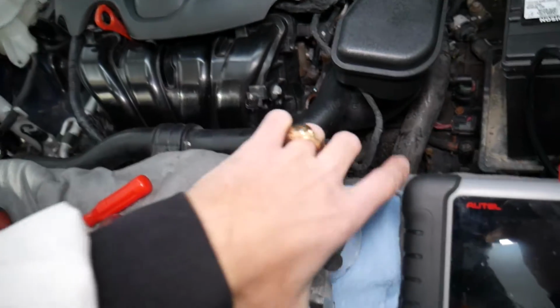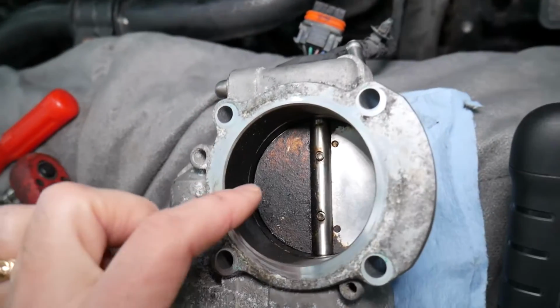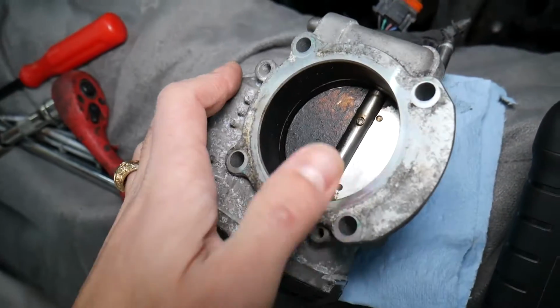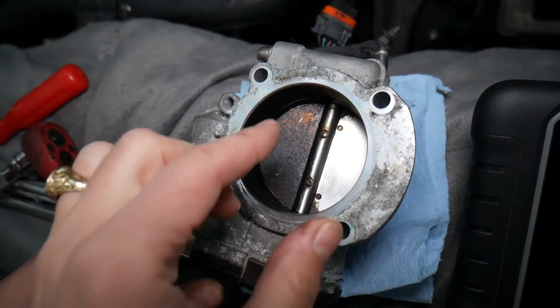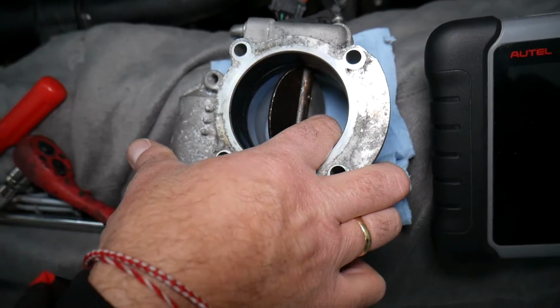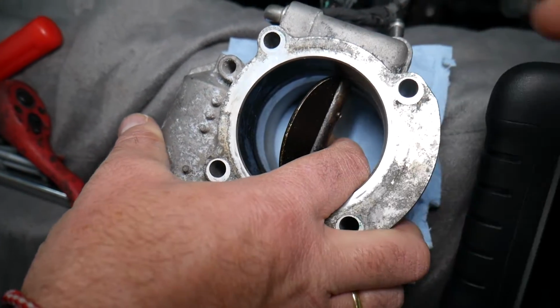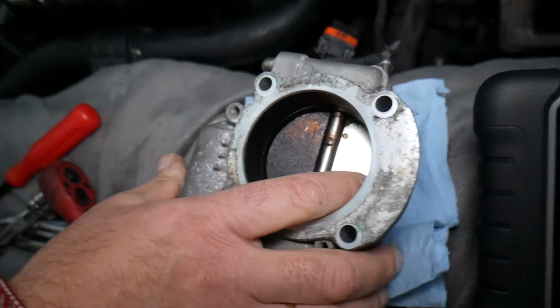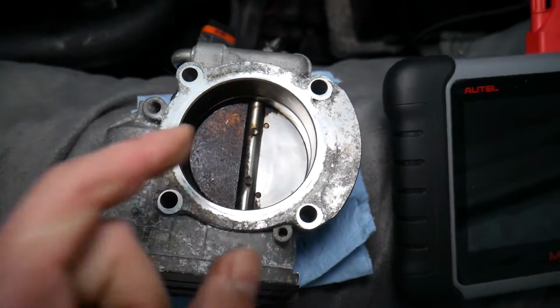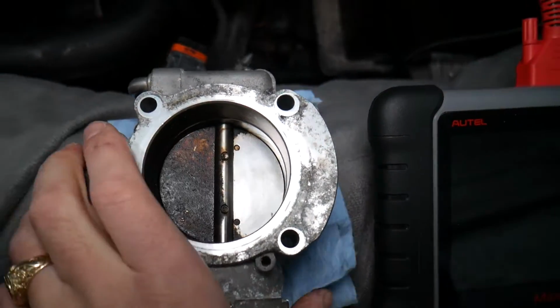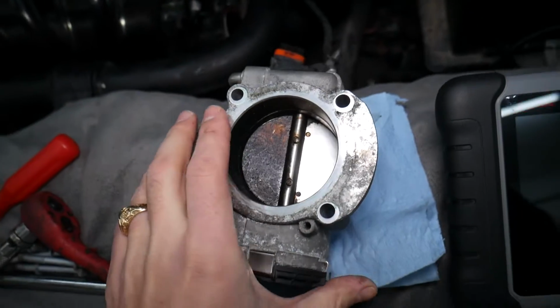What else can cause that? It could be a dirty throttle body. A dirty throttle body will not be performing correctly, it may be sticking. This one has only 80,000 miles. We cleaned half of it and half is dirty. You can see that's a lot of carbon buildup that can prevent the throttle body from closing correctly and opening correctly. And we cleaned the other half, and it's a day and night difference.